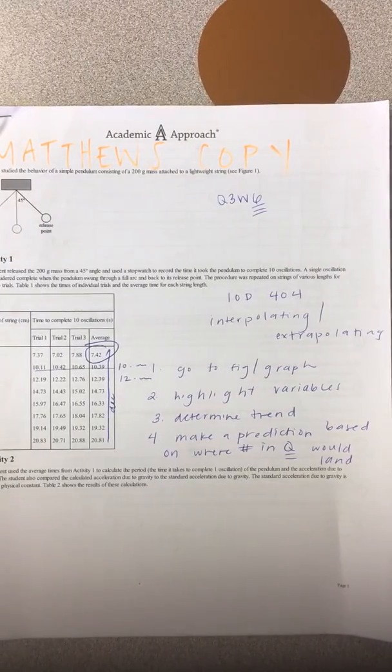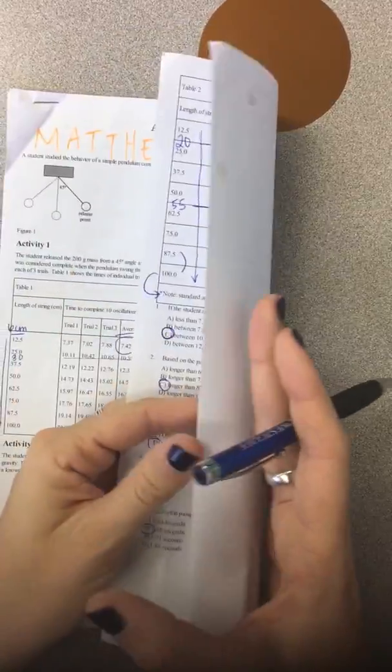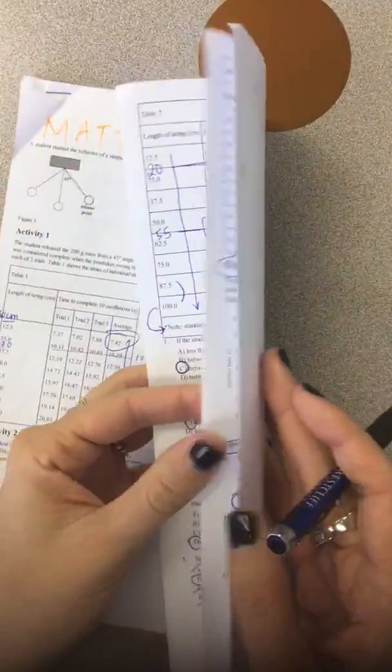All right, so we're gonna head into the last section of this do now. So this is your third do now of the week, starting with 11 through 15. So open up your packets to question 11.